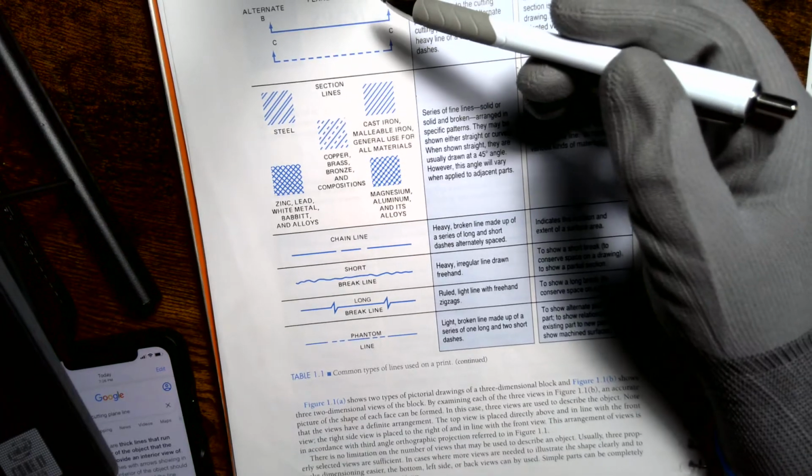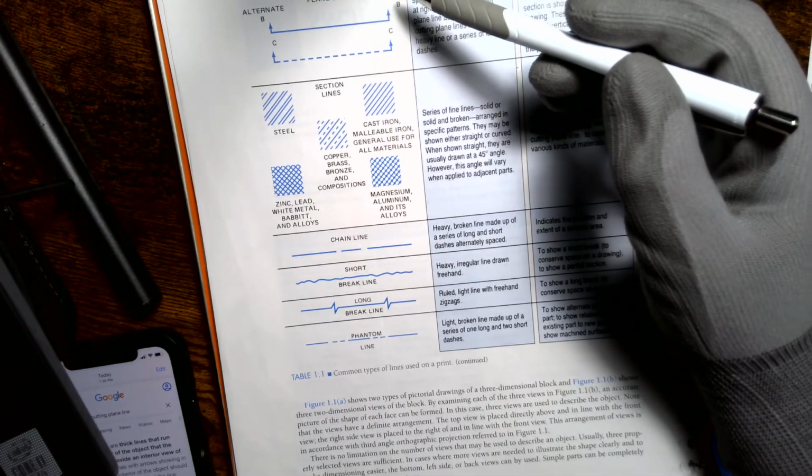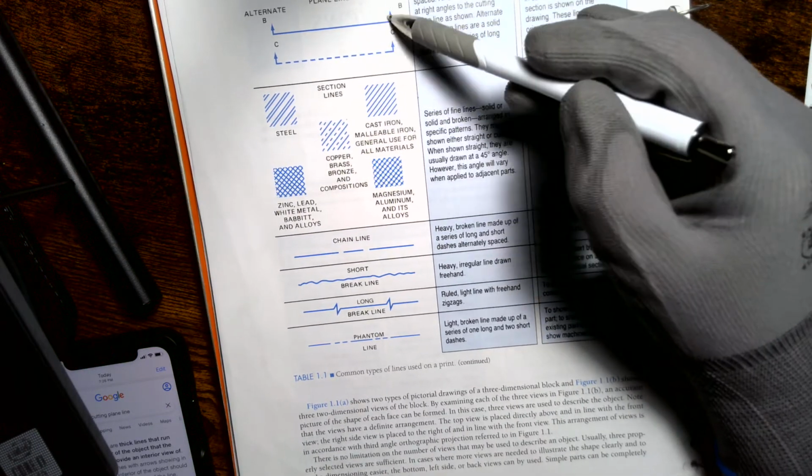Alrighty, so what we have here, we have our cutting plane lines. Generally, they're thick lines that run through the center of the object. That way you can see the interior of the object. Okay, so we got different types of cutting plane lines here.